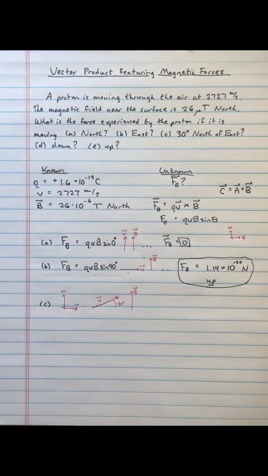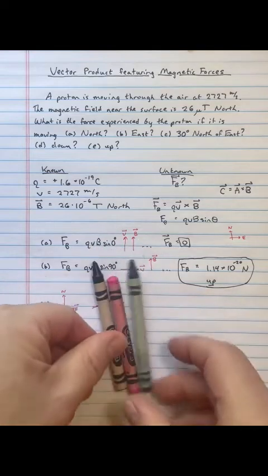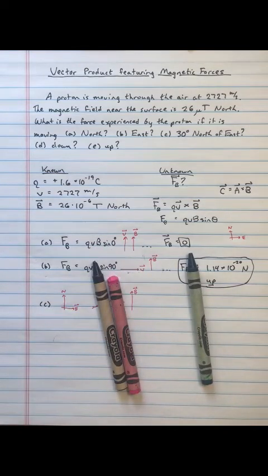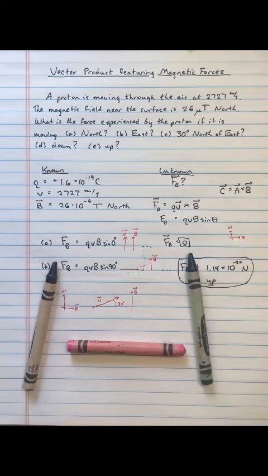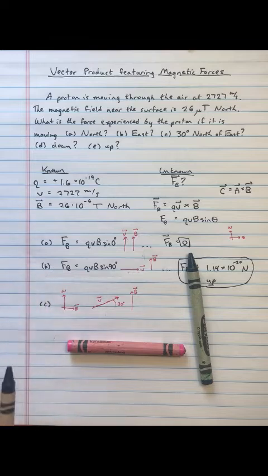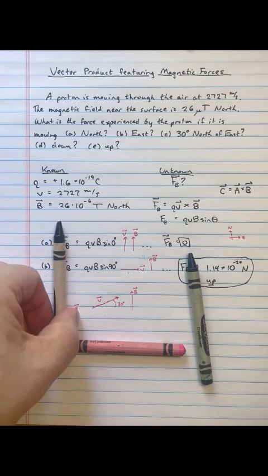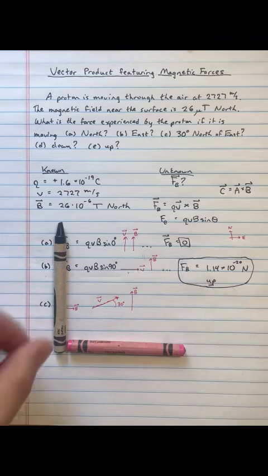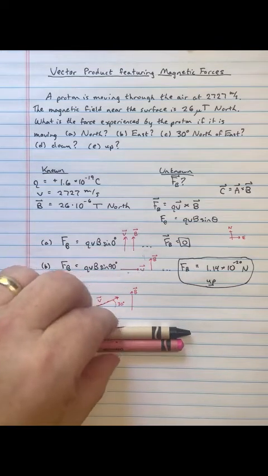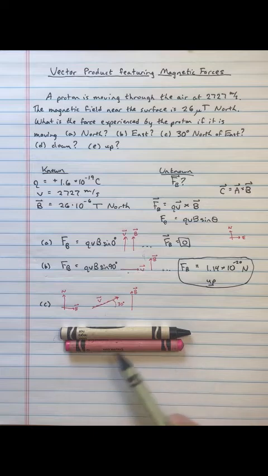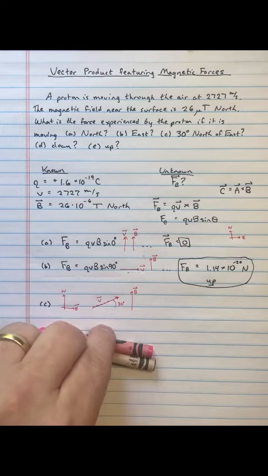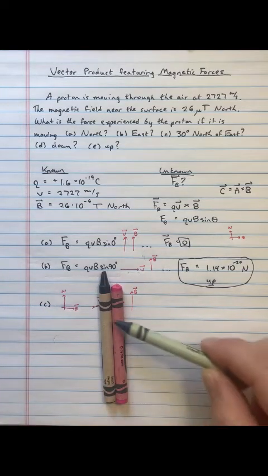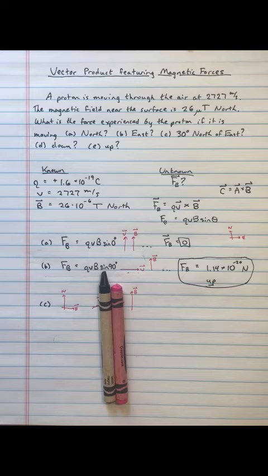Now, if I want to show this off a little bit differently, let me grab out some crayons to make this point. Let's suppose my velocity vector is the red crayon like this, and my magnetic field vector is the black crayon like that. In, say, the first example, they're both going in the same direction. Again, you can see there's no angle between them, no matter how I arrange it. If they're both in the same direction, the angle between those two is 0, and there's nothing there.